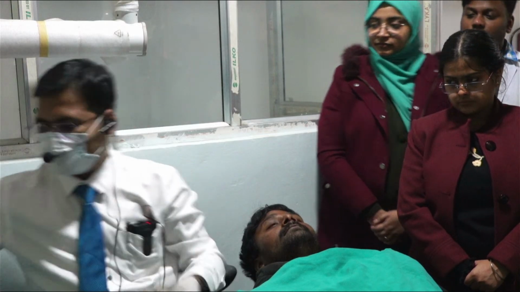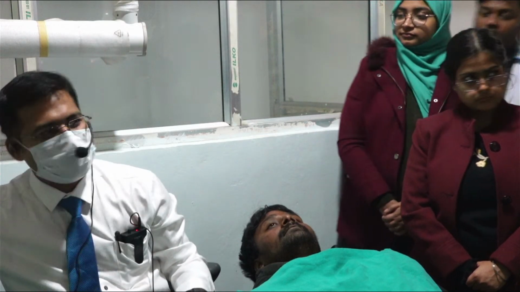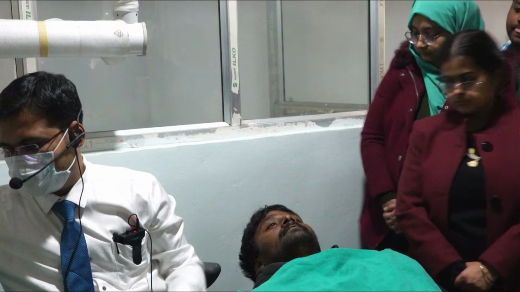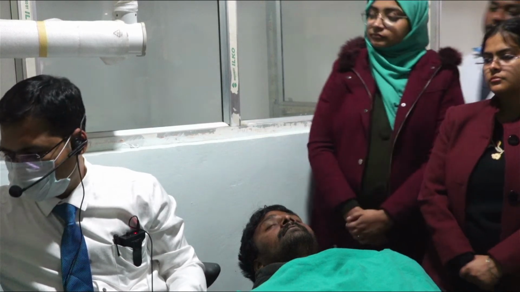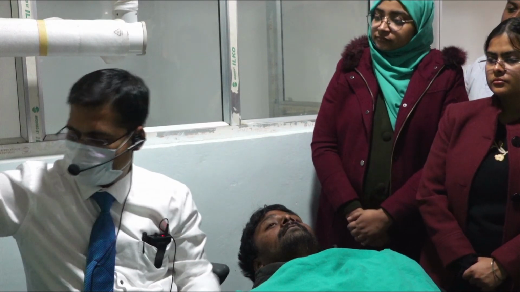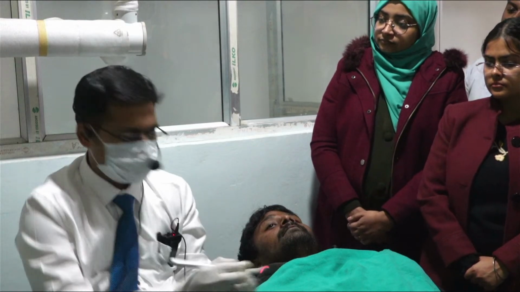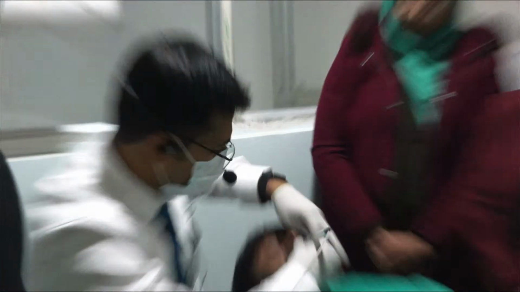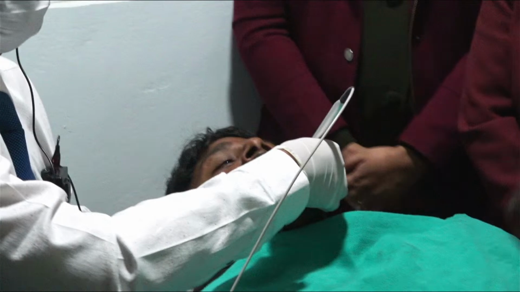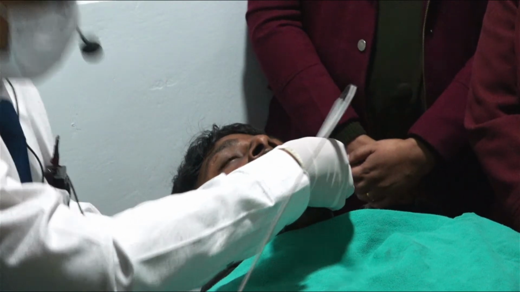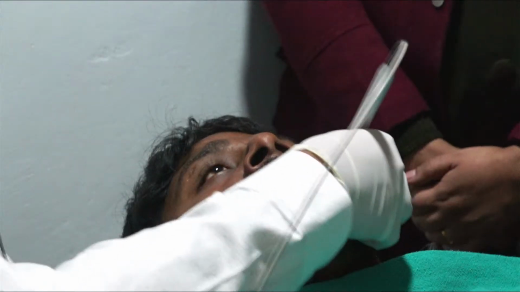So I'm just starting the laser. So 810 nanometers, 100 milliwatt. So once the laser is on, you can just feel this. Just keep it on and keep on rotating. In touch mode, basically.